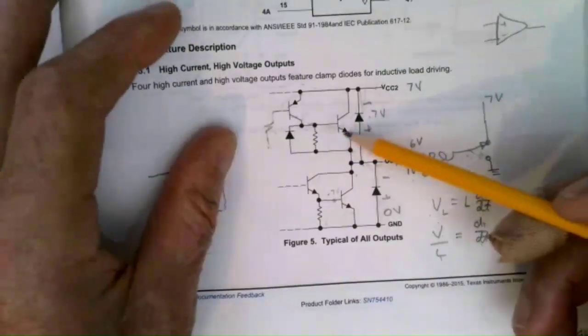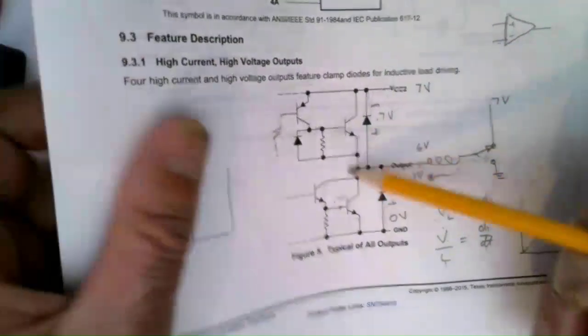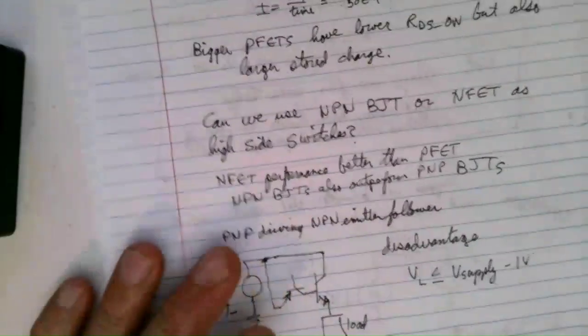you can use an emitter follower as a high side switch at the cost of drop. All right, now what about using a MOSFET as a high side switch?